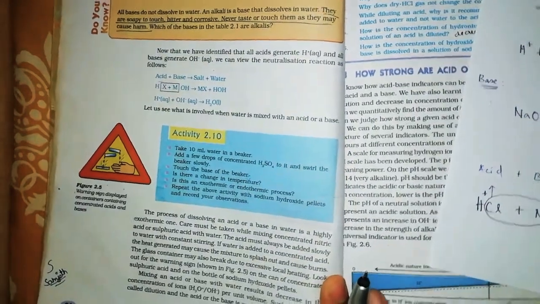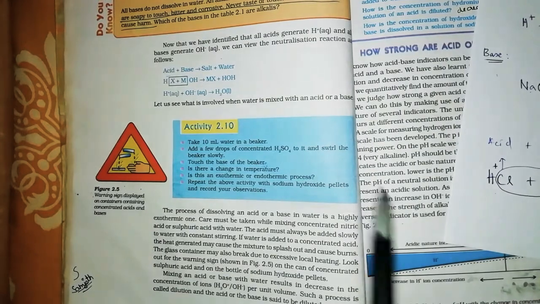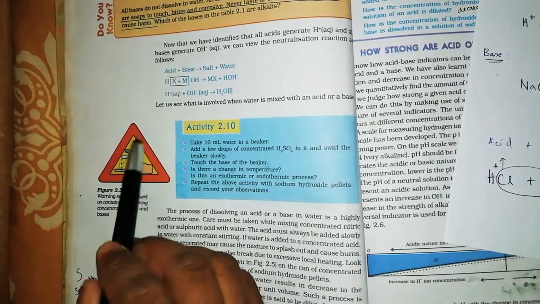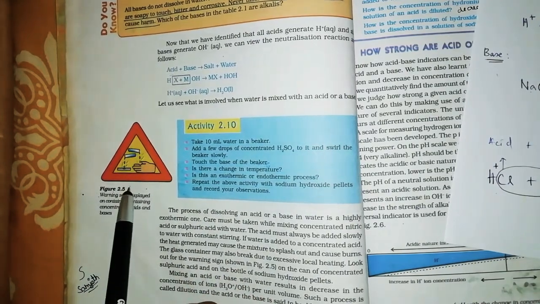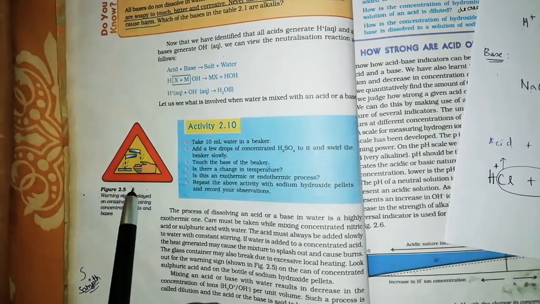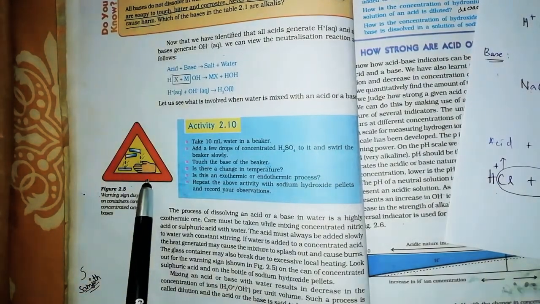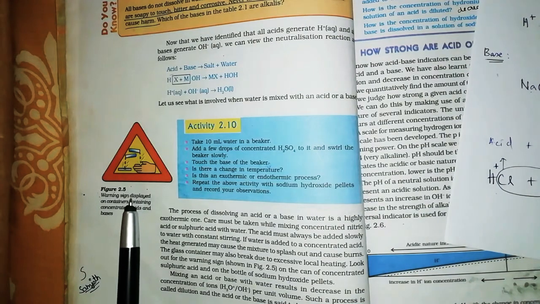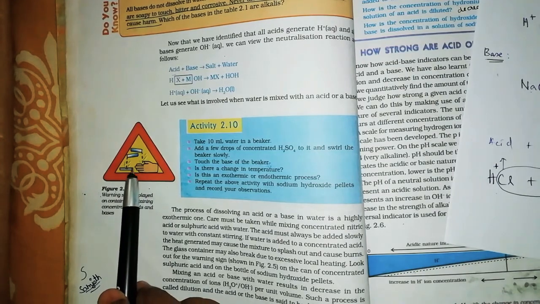To understand this, we have activity 2.10. Again, you have to read this carefully, and also look at this sign. This sign is always given on the labels of bottles of strong acids and strong bases. This sign means you need to be very cautious when using the solution.